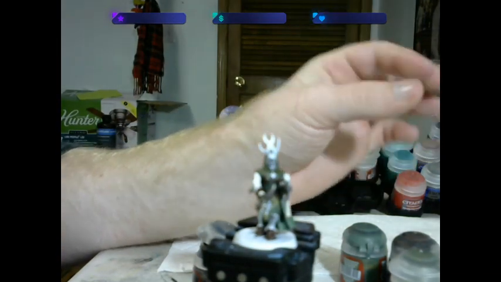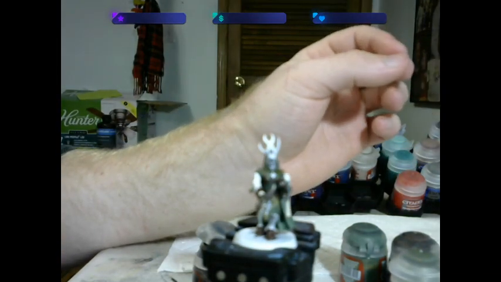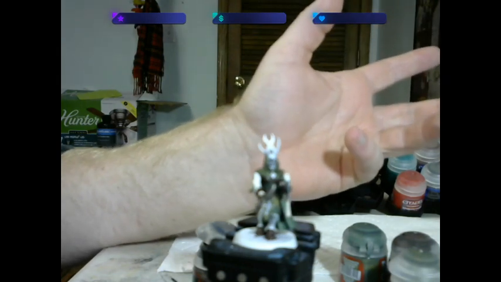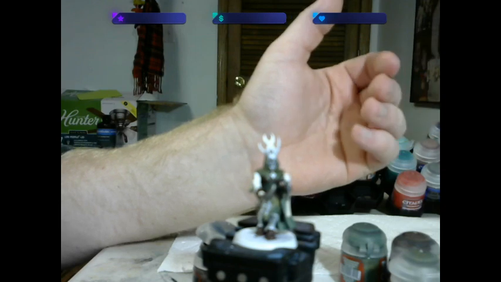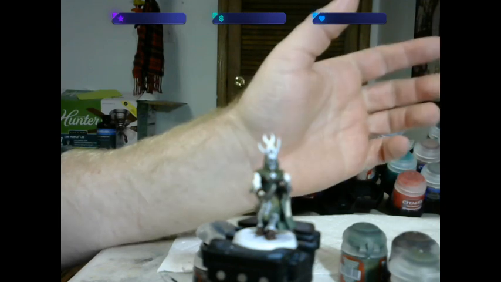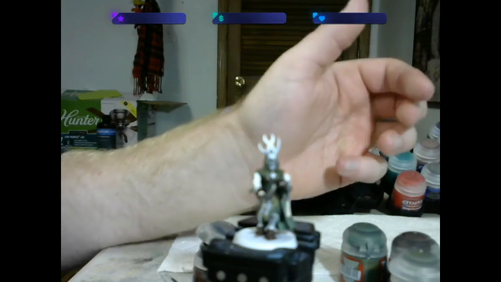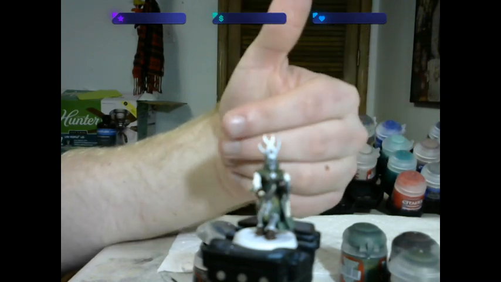So faction-wise, pretty much all of the Order factions from the old world are combined into the general faction of Cities of Sigmar, which is the army that I'm playing.